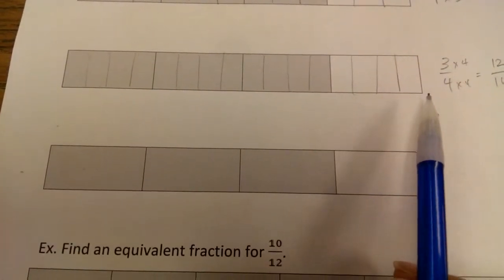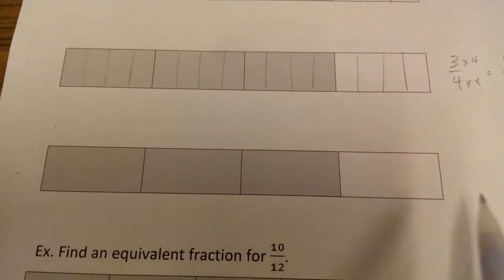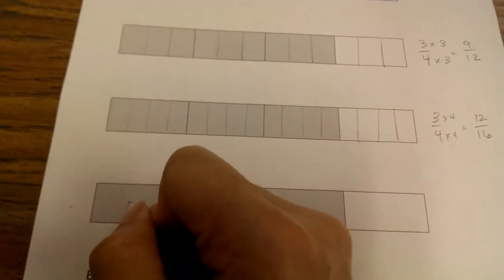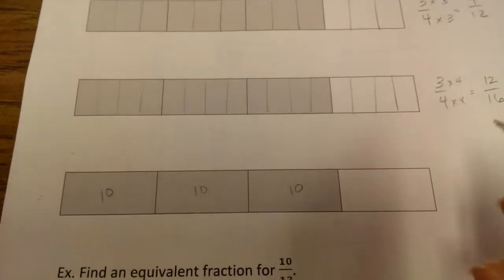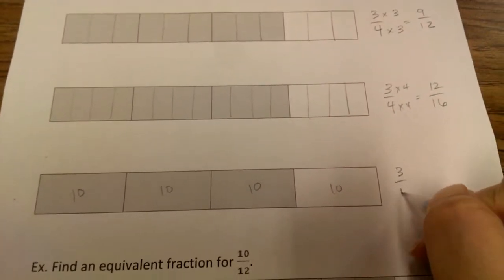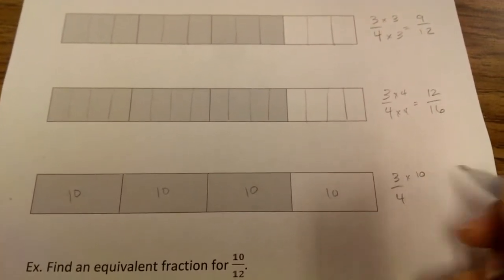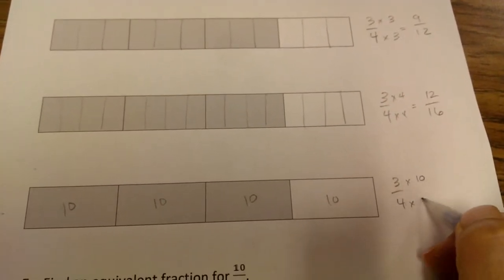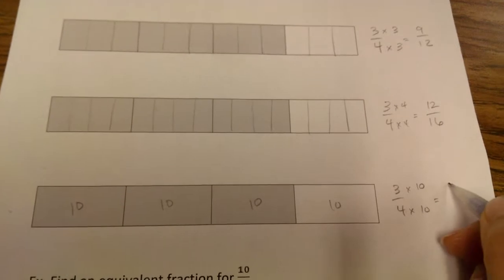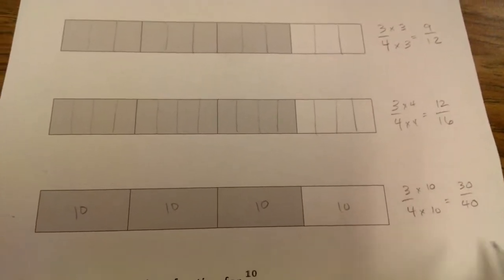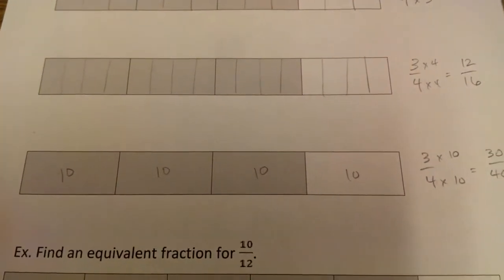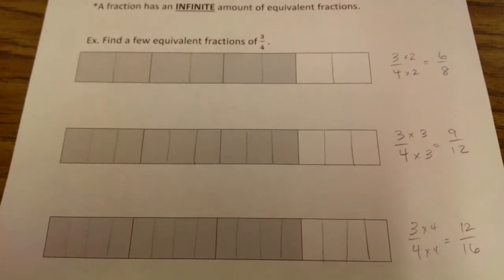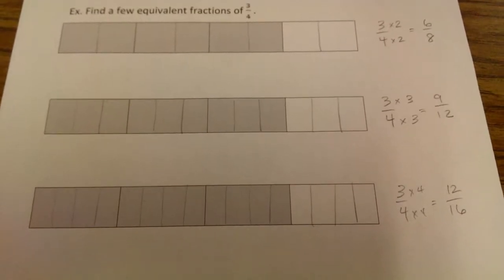I don't have to break it into 5 pieces. I can break each one into 10 pieces each. Now, I don't really want to draw the lines, so I can just write the 10. I can break each piece into 10 more pieces each. So for 3/4, if I broke the 3 shaded into 10 more pieces each, that would be 10, 20, 30. And if I broke all 4 pieces into 10 more pieces each, that would be 40. So that would be 30 out of 40. Is that the same thing as 3/4? It is. It's the same. Okay? That's why there are infinite equivalent fractions to any fraction.